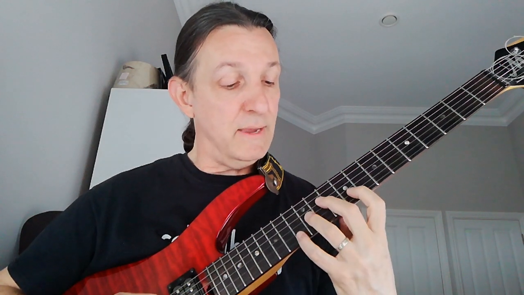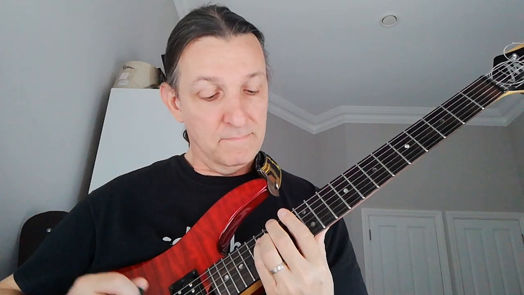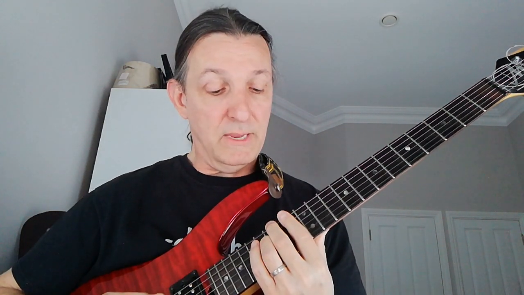Same thing with this, F, C, G, and A flat. I take the F and put it on top. And then same with G, F, A flat, and C. I simply put the G on top. So string transference just means taking it from one E string to another.